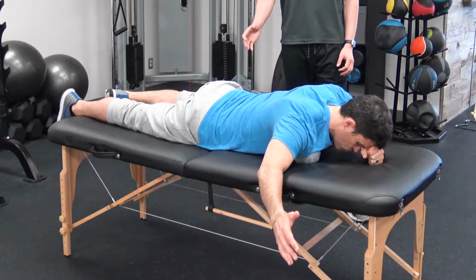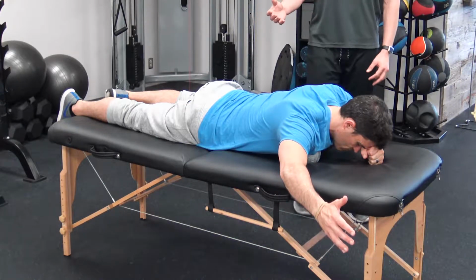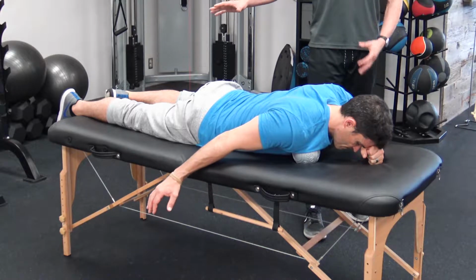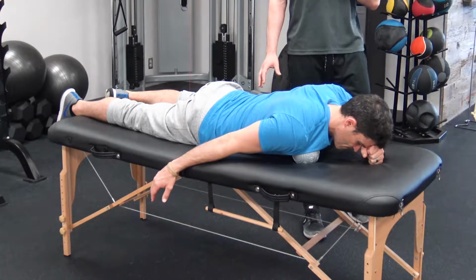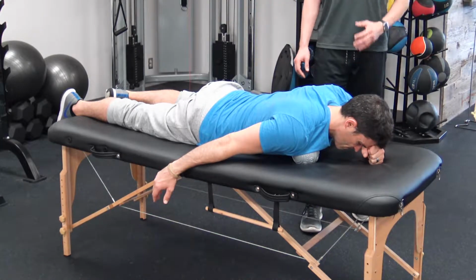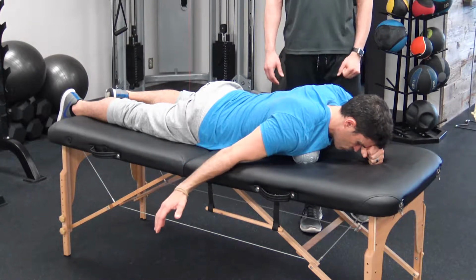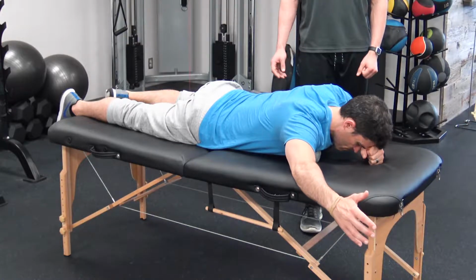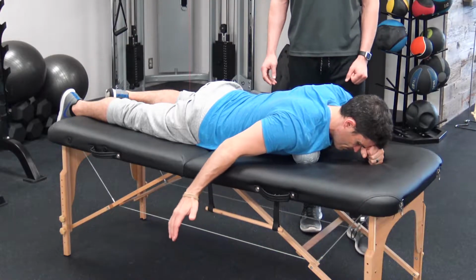So he's exhaling as he's reaching up, making sure the shoulder doesn't shrug, inhaling, laying it back down, and then sinking deeper into the muscle. From there, you want to do about 6 to 8 reps to get a good release out of that muscle. And then we're going to work on to the next one.